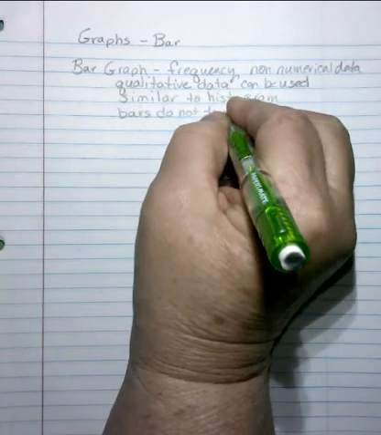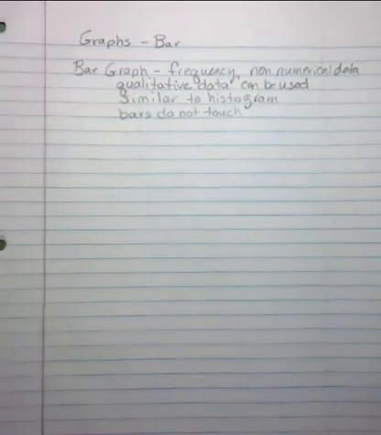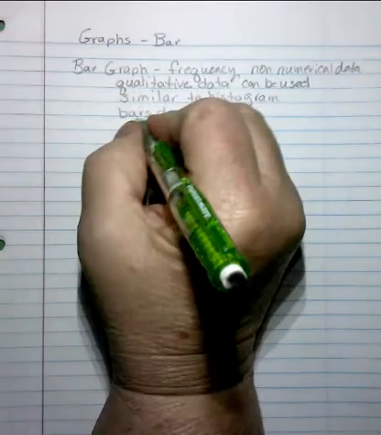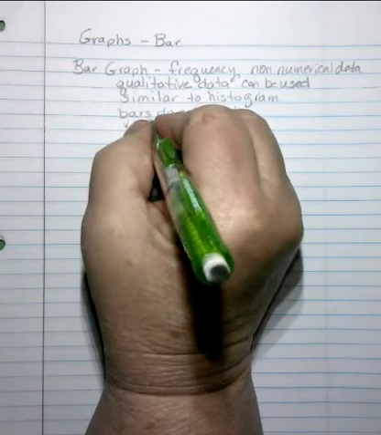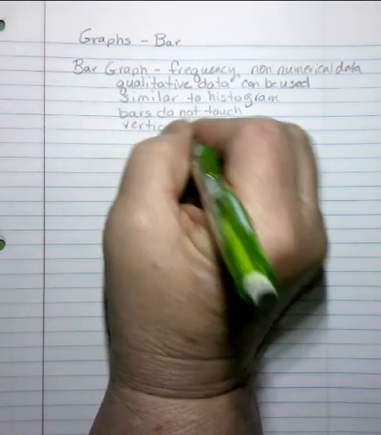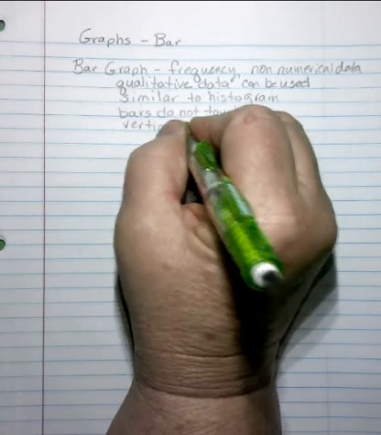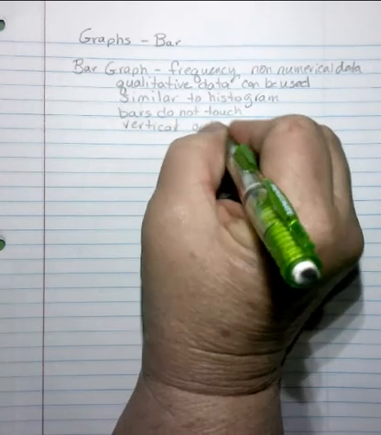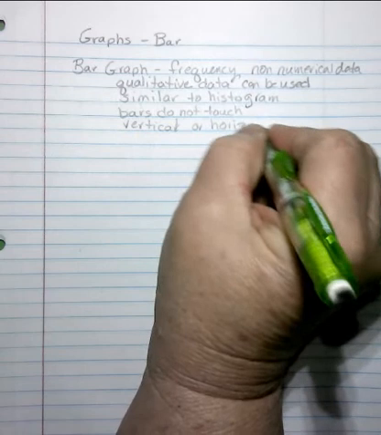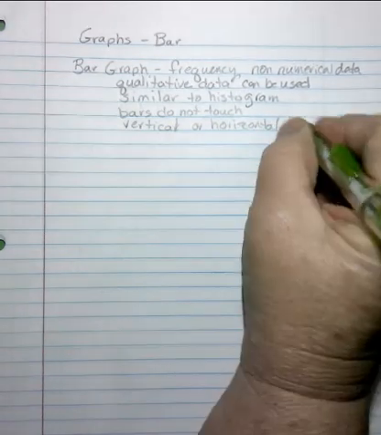I know everybody thinks that's probably a silly thing, but it is a distinction that's made about the two different kinds of graphs. You can make bar graphs with a vertical or horizontal bar. You just need to change your axis up in order to do that.